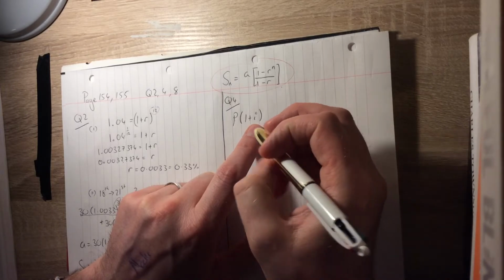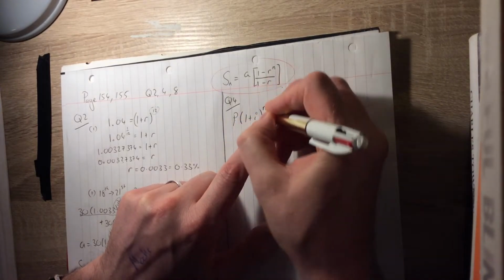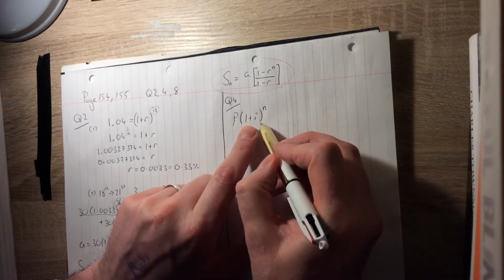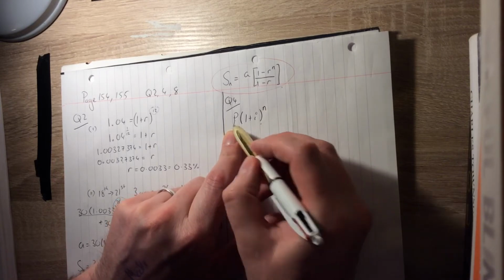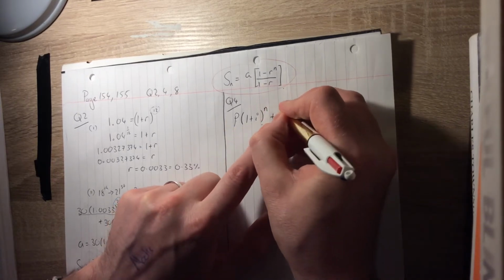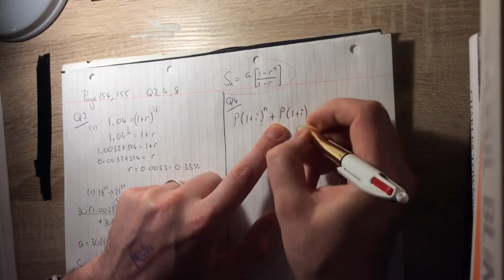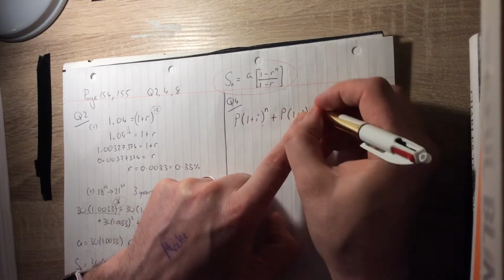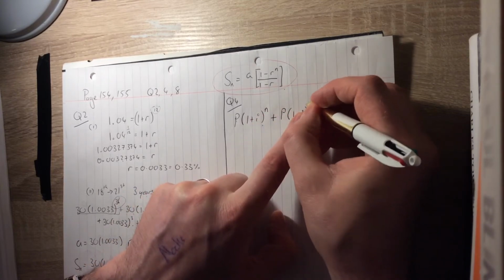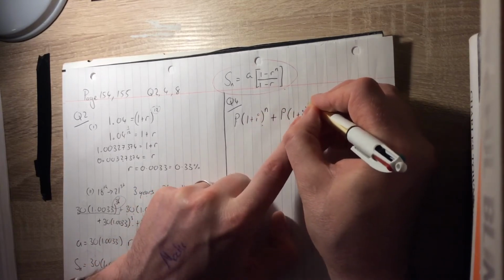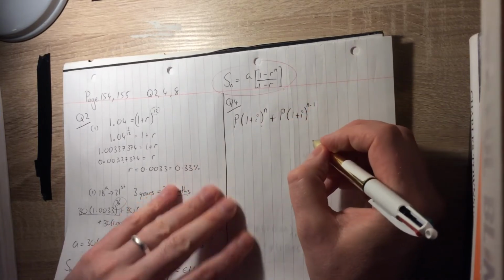Okay, so after n years, it's been sitting there for n years, that's the future value of your first payment that you make. But of course, 1 year later, you come along and you make another payment, but that doesn't sit there for as long. Okay, if that was 20 years, this is 19 years. If that was 30, this is 29. If that's n, this is n minus 1 years that one sits there for.